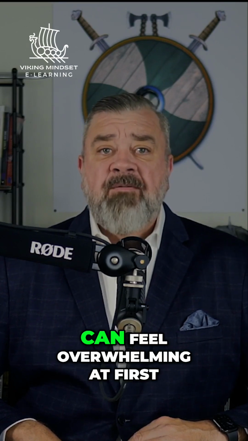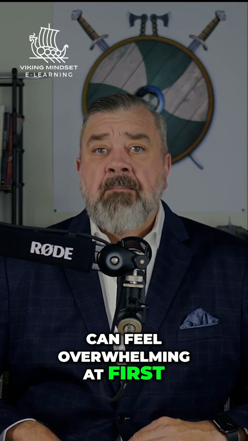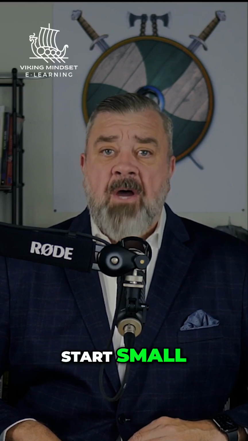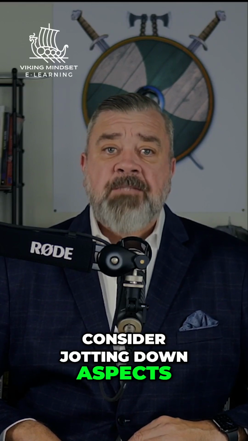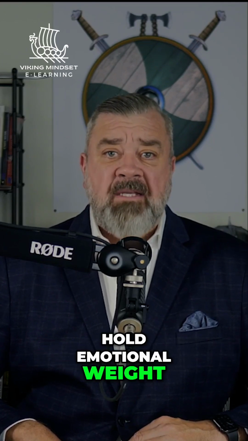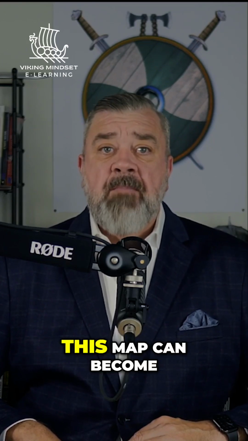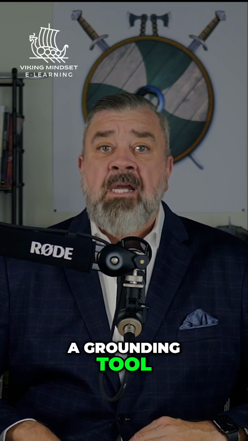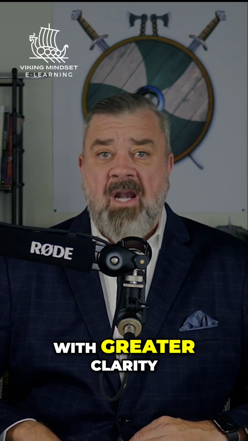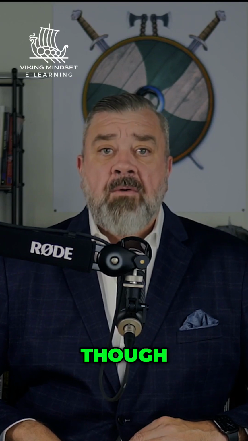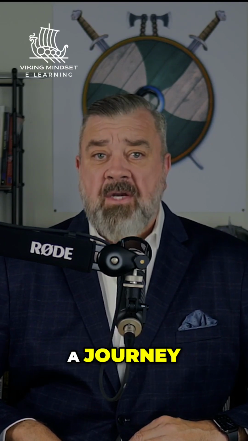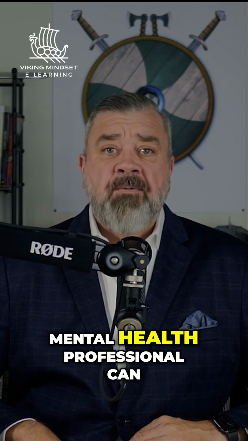Creating a part map can feel overwhelming at first, but it's an opportunity for profound self-discovery. Start small. Consider jotting down aspects of yourself that feel normal versus those that hold emotional weight. With time, this map can become a grounding tool, helping you to navigate triggers and emotional responses with greater clarity. Remember, though, that the process of exploring structural dissociation is a journey, and support from a mental health professional can provide invaluable guidance.